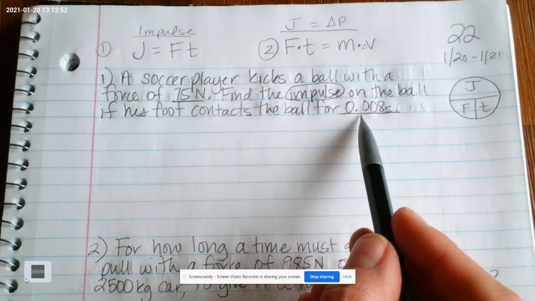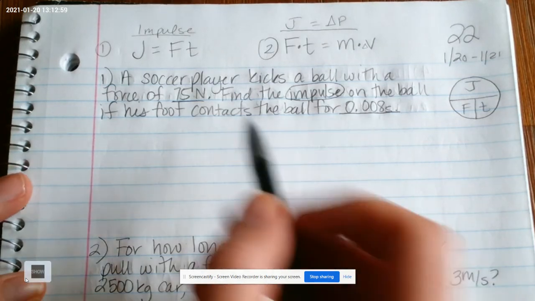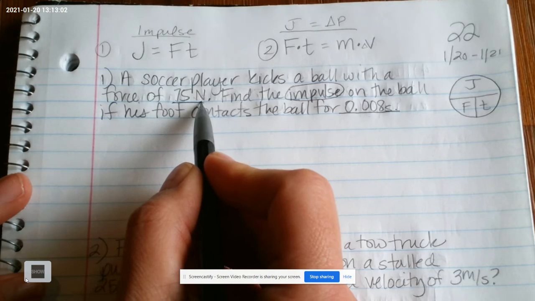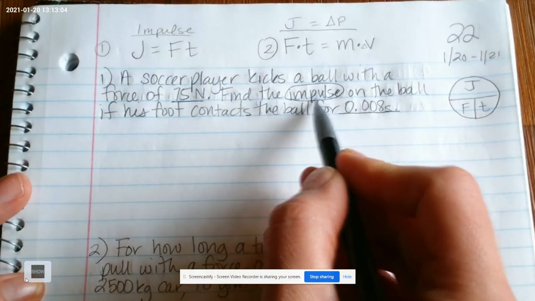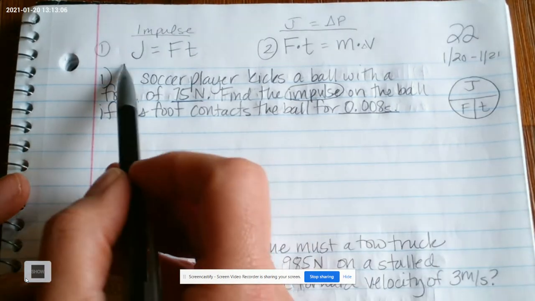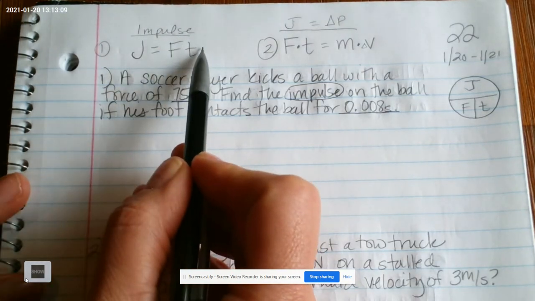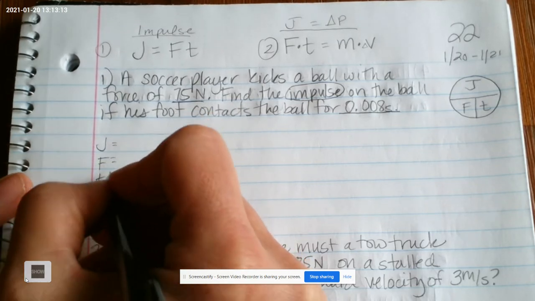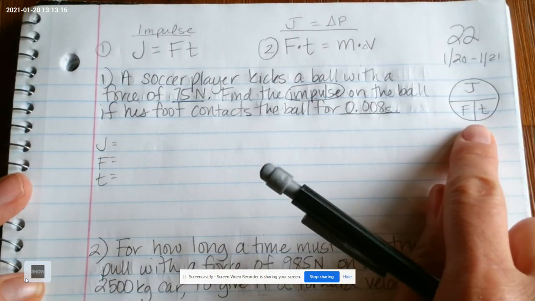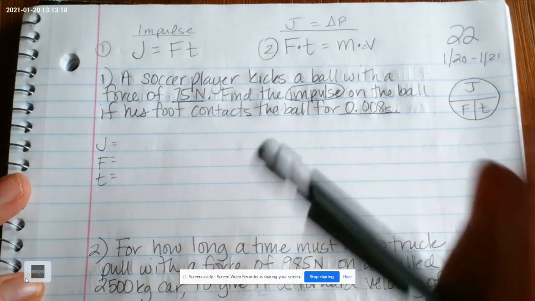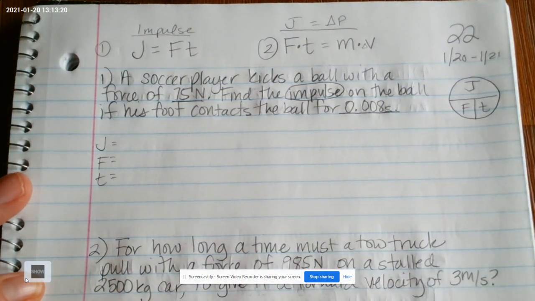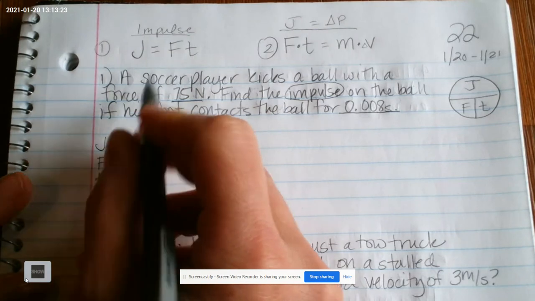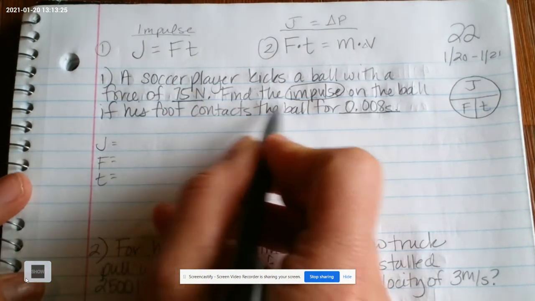But think about scenarios when you're reading these. If you're wondering why the numbers are the way they are, read the problem and think about what's happening in real life. Okay, so in this case, we have 75 newtons, that's a force. We need impulse, and we have a time. So there's only three things. That means we're going to use equation 1 here. So we're going to use J, F, and T as our variables. I did put the circle over here to remind you if we have to rearrange for any reason. In this case, J, F, and T, since we're looking for impulse, that's going to be X.